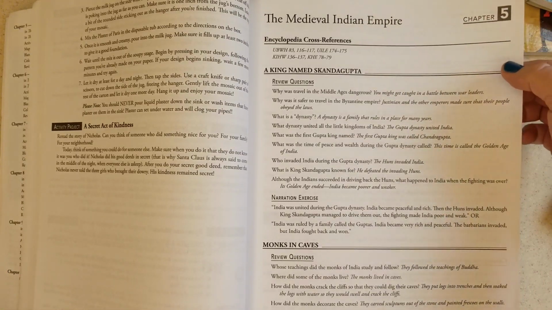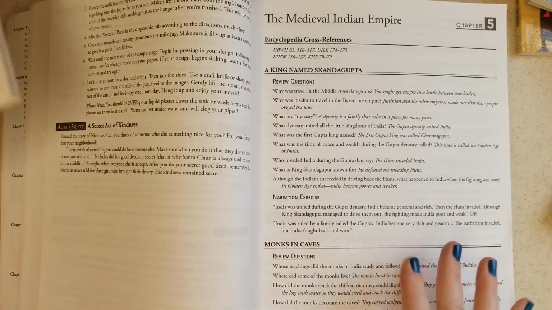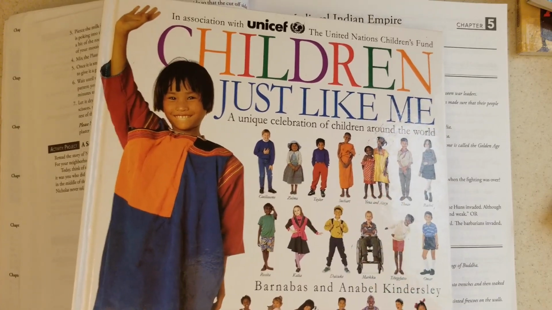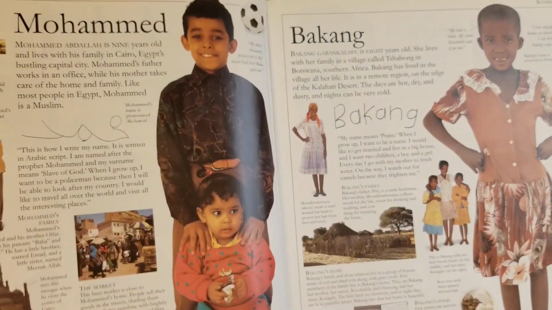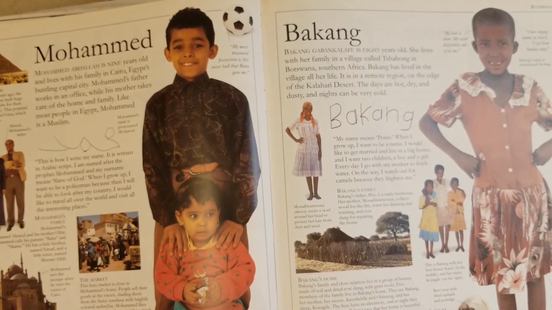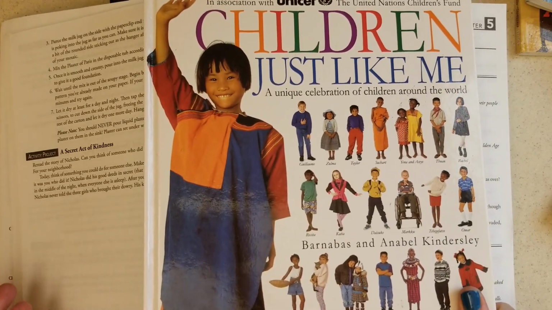They have the Encyclopedia, cross-references, and then this is a good time to show you guys the reference books that I have. I have not purchased anything new, so I have Children Just Like Me. So if we're learning about a specific place or country, we can look in here and read about a kid that lives in that country, so it brings it to life.